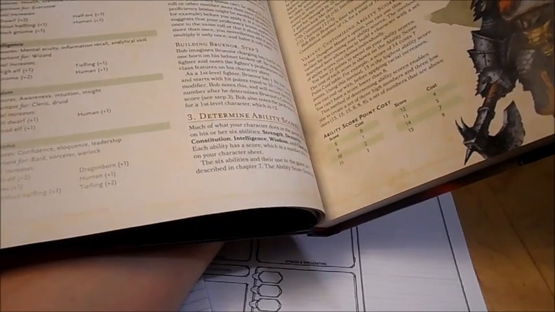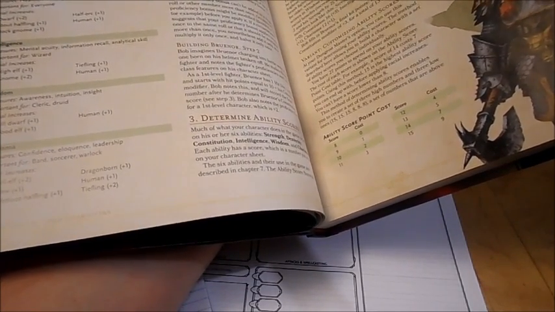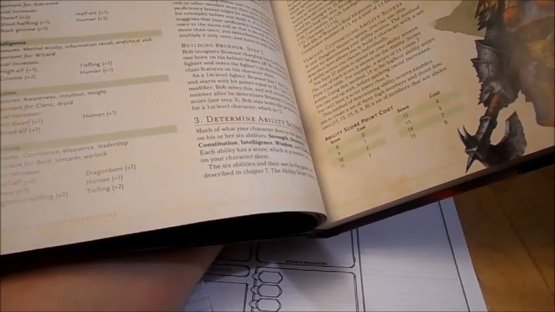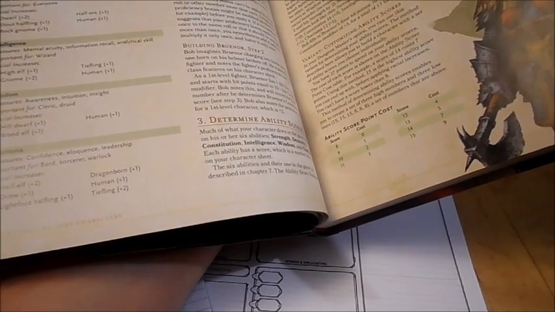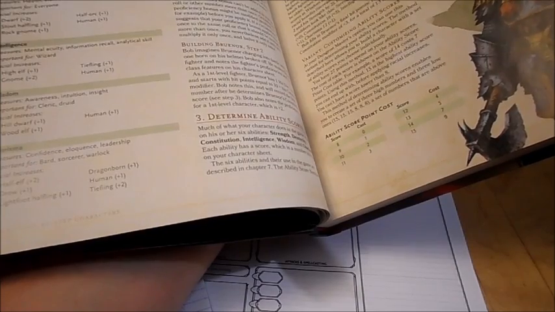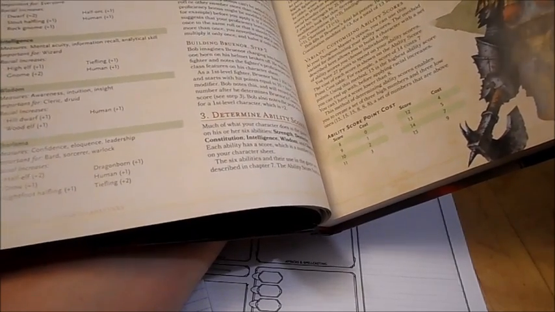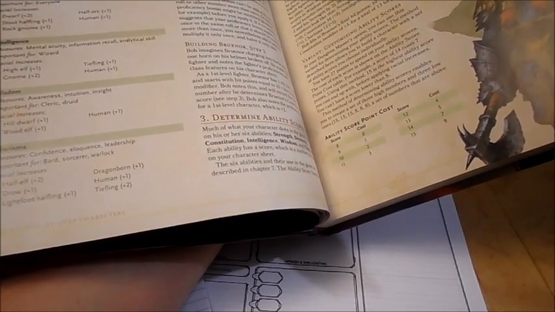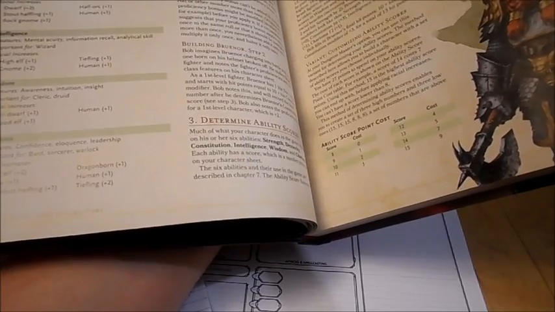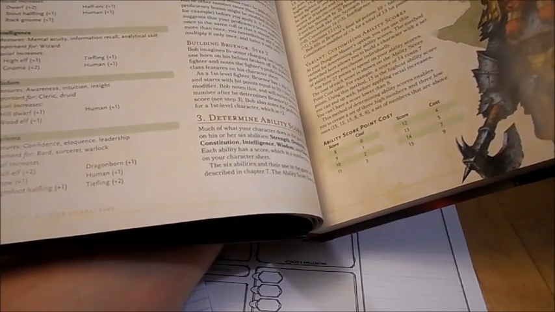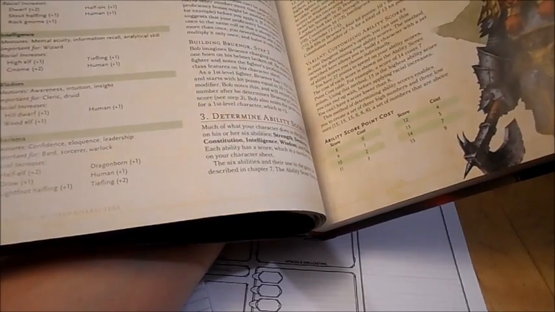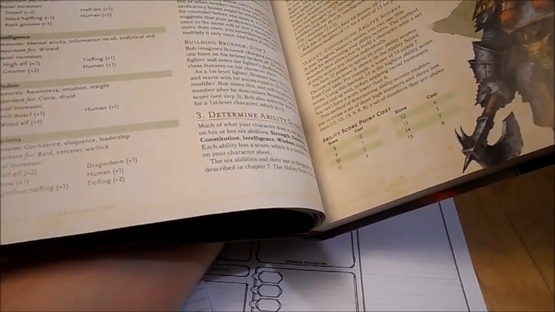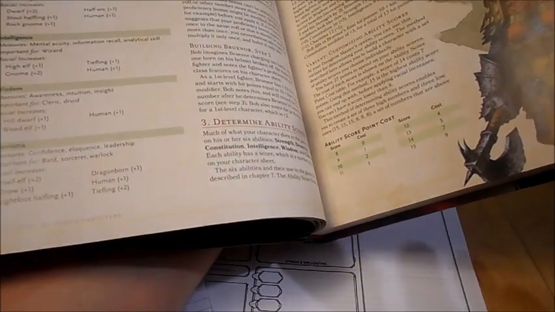So they're predetermined. It's a 15, 14, 13, 12, 10, and 8. If you were a fighter, you would put 15, for example, in your strength if you were fighting with a melee weapon, or your dexterity if you were fighting with a ranged weapon, and you just go down from there. Depending on your class, you would select your ability scores as they are important to you. So you want to know what that class does.